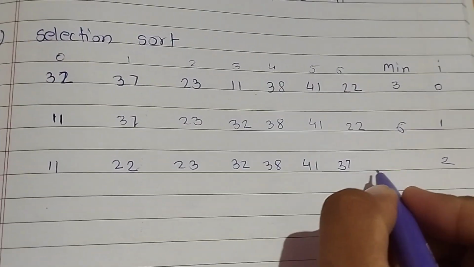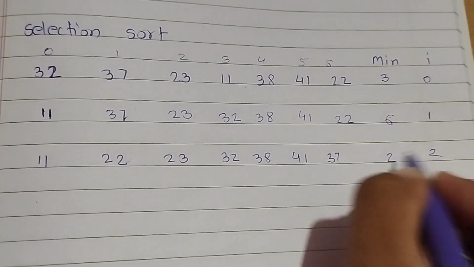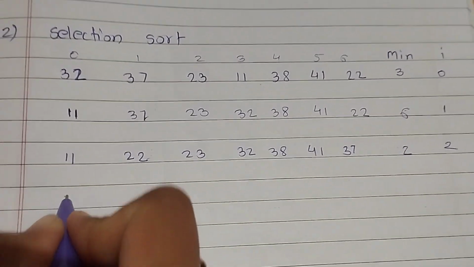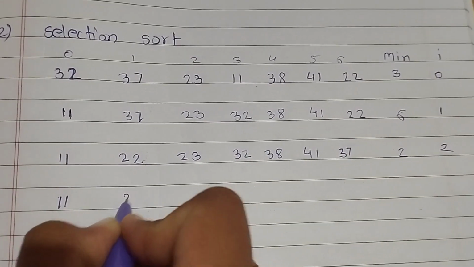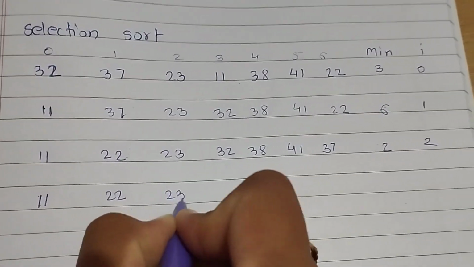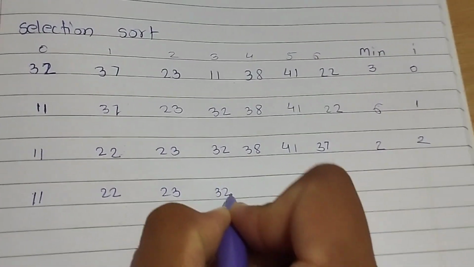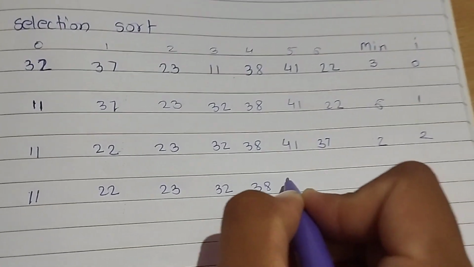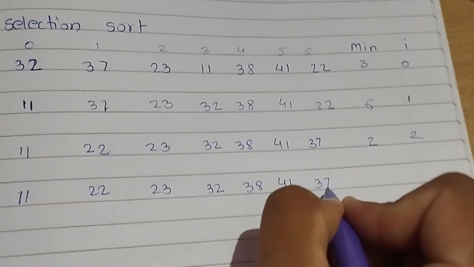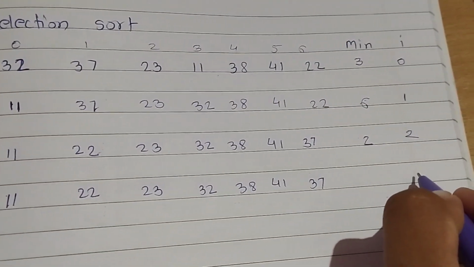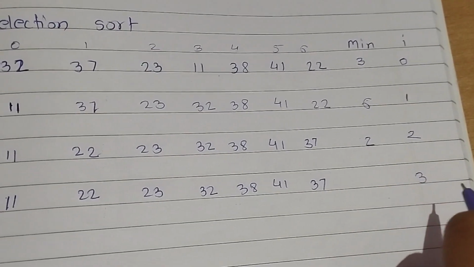So now the second minimum is at the second index. So 11, 22, 23, 32, 38, 41, 37. Now again i is incremented by 1.